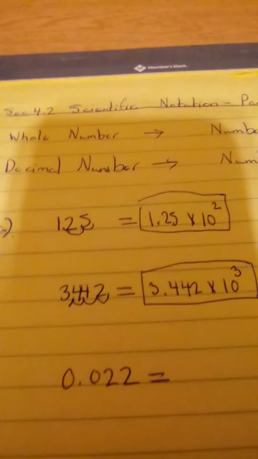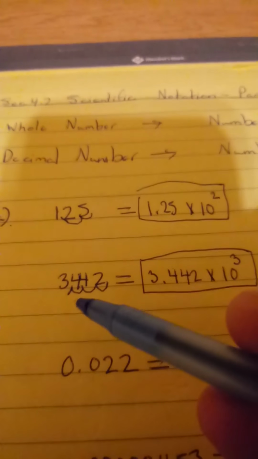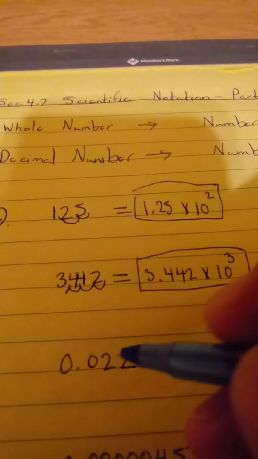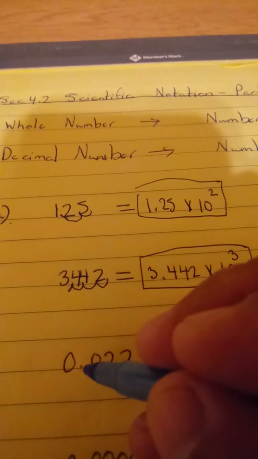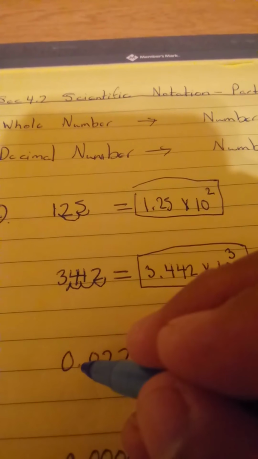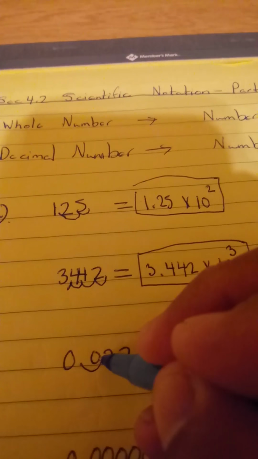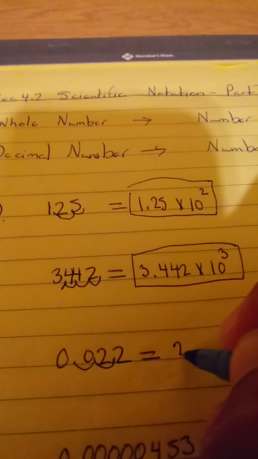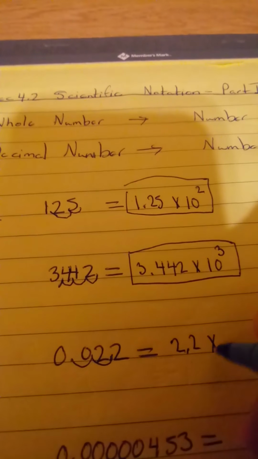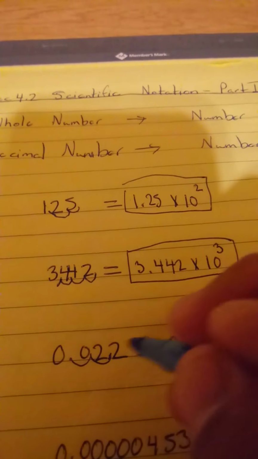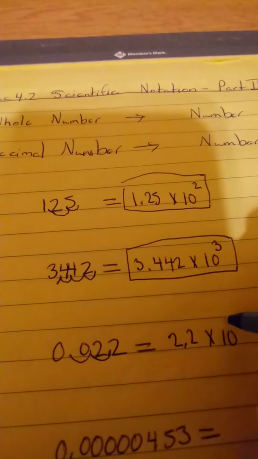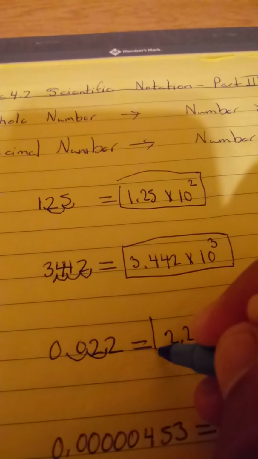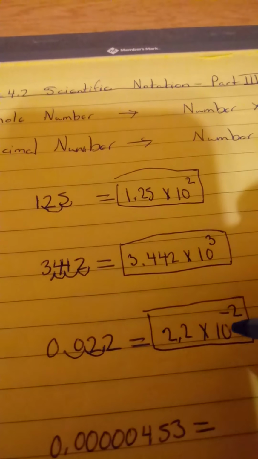Now for decimal numbers, it's a little bit different. It's not going to be second to the last place. What you're going to do is you're going to put the decimal point as soon as you hit a value that is greater than 0. In other words, 1 or greater. So for example, here we cannot put the decimal here. We haven't crossed over. So we're going to have to put it right there, right after the 2. So this will be 2.2 times 10. But keep in mind, this was a decimal, so the exponent now will be negative 2, since we moved 2 places right there. So it's 2.2 times 10 raised to the negative second power.